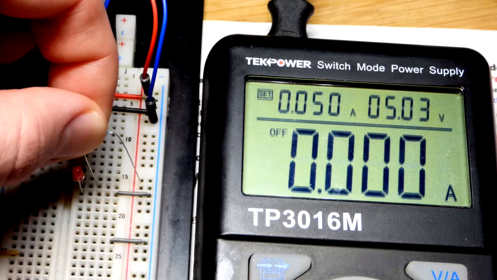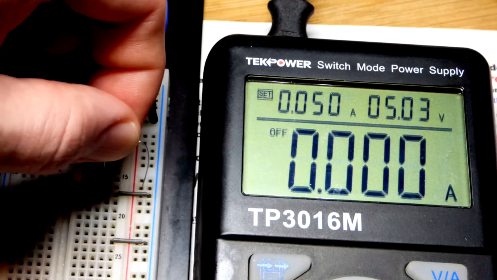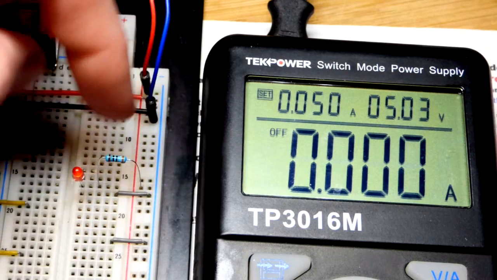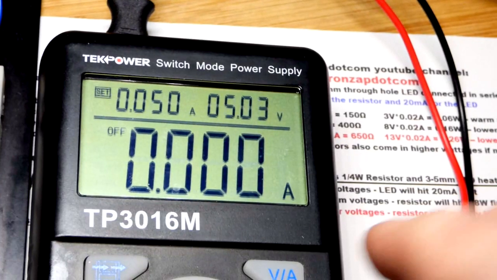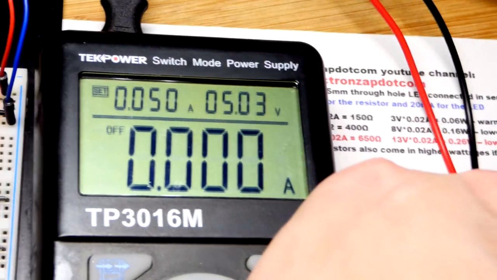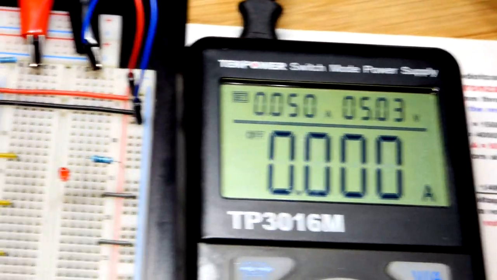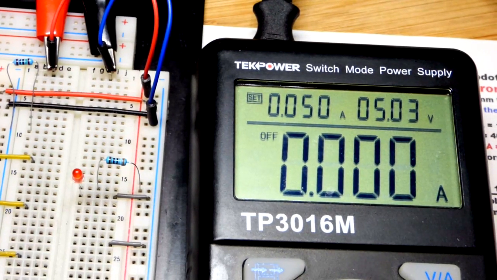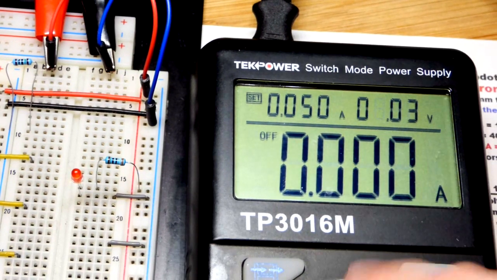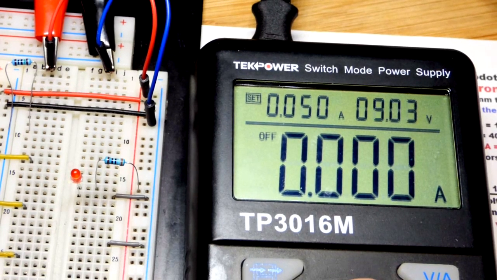And I'm going to swap the 150 ohm resistor for a 390 ohm resistor. Doing the calculation, I wanted a 400 ohm resistor, but this is the closest value I have to 400, and it's not too far below. It's safer to go higher.